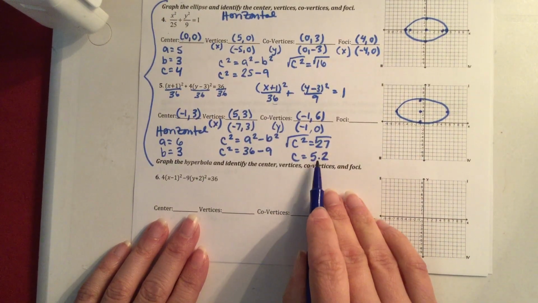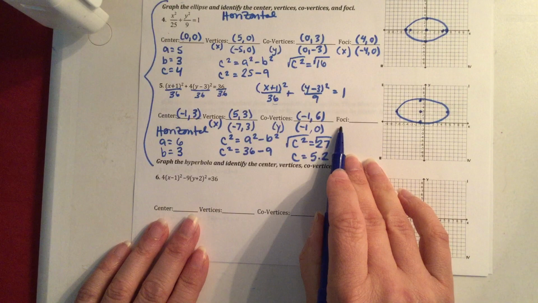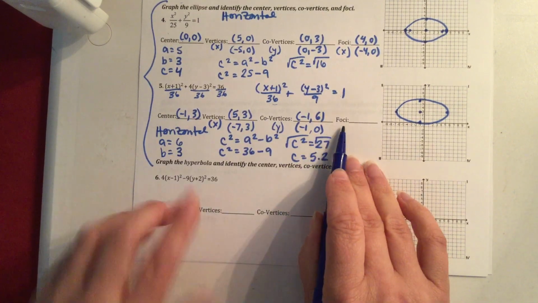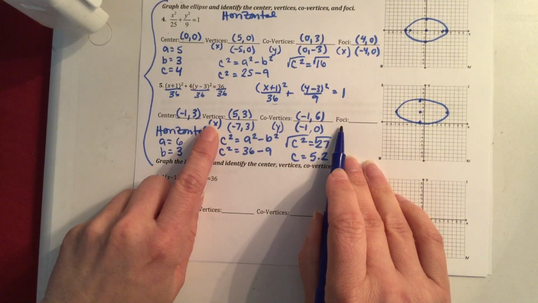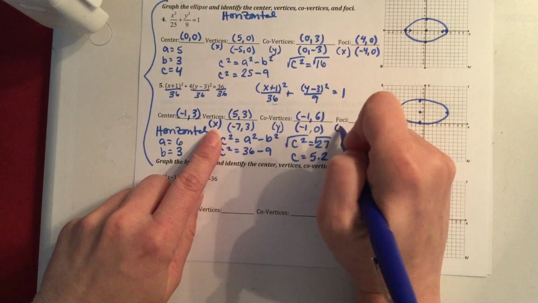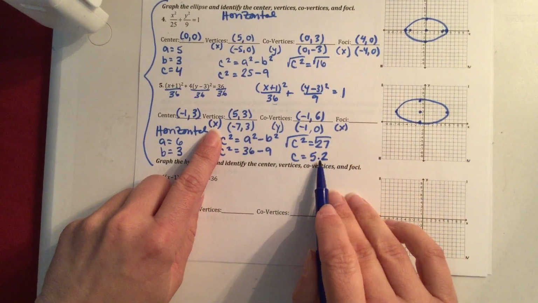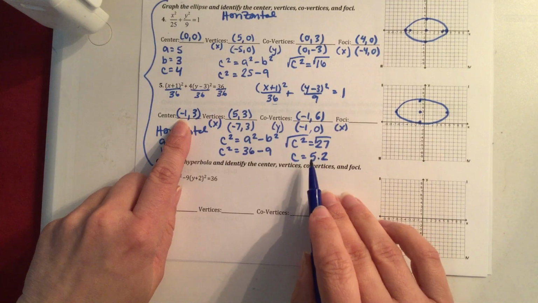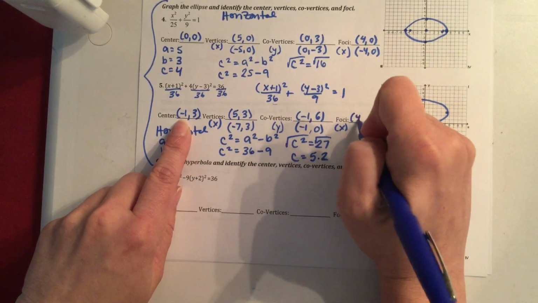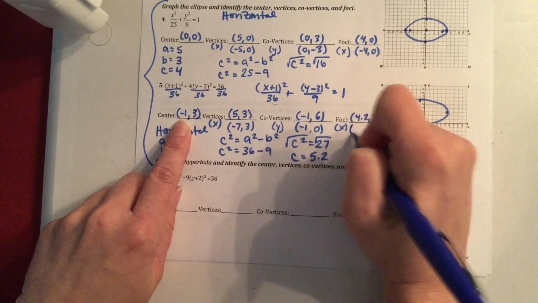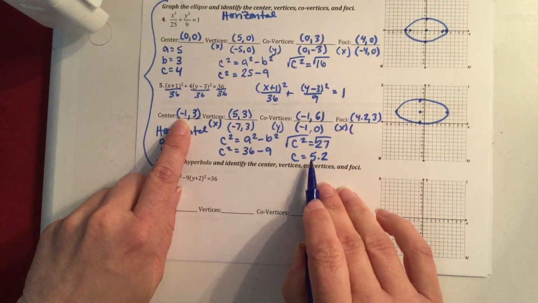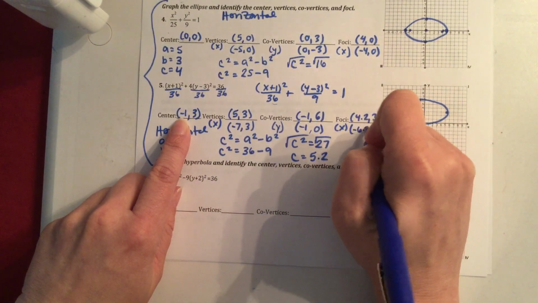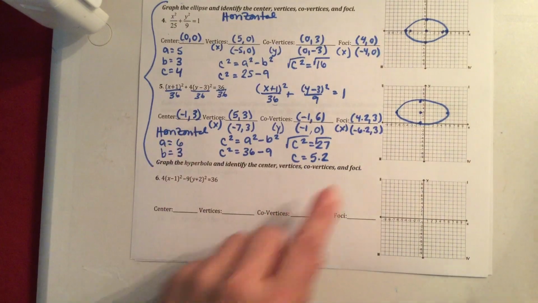Now to find your foci, your focus points, it always goes with the same variable as the vertices. So my vertices, I change the x. So the foci points, I also change the x. So you start with the center. -1 plus 5.2, well, that's 4.2. Keep the y the same. -1 minus 5.2 is -6.2. Keep the y the same.